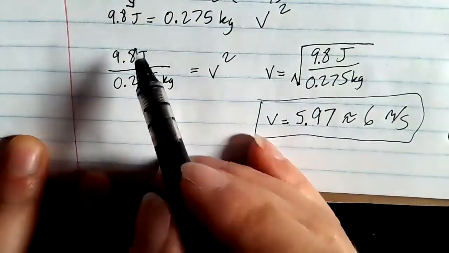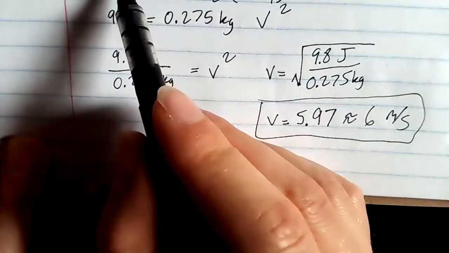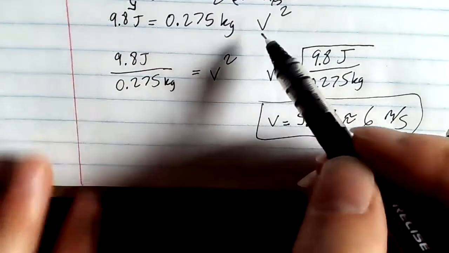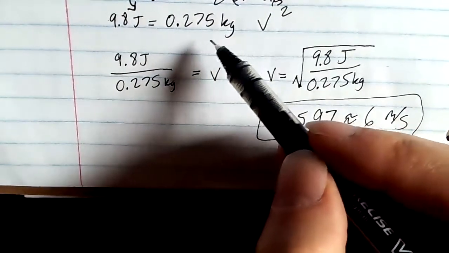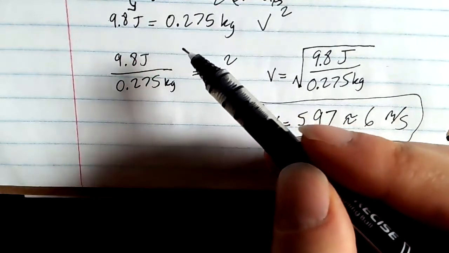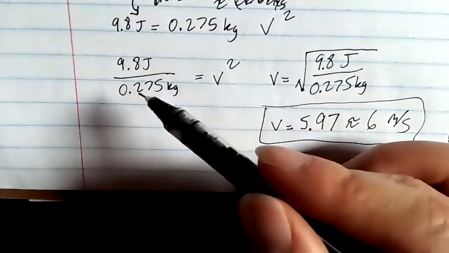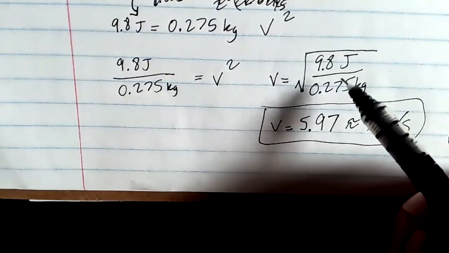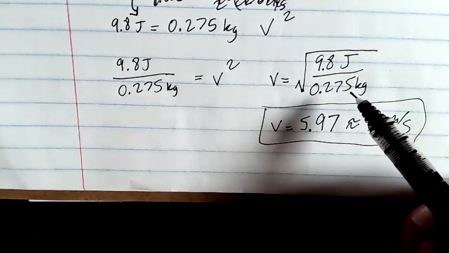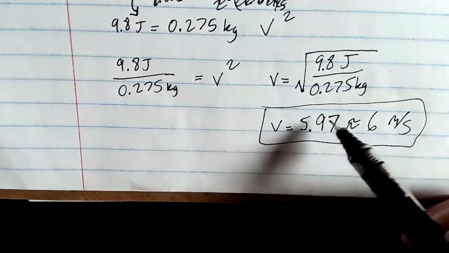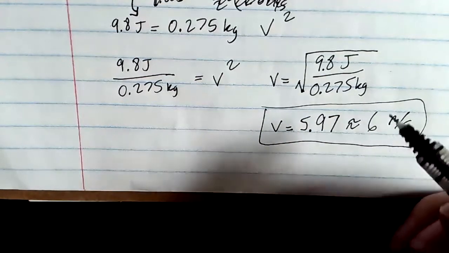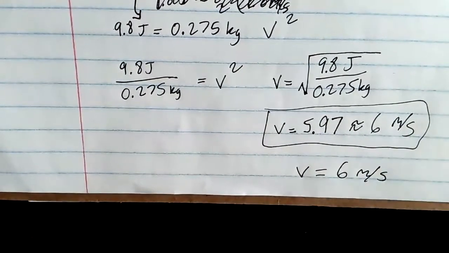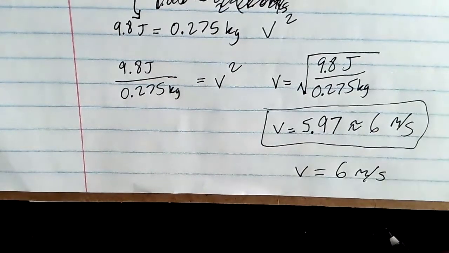I scribbled some stuff out, but we're back here. 1/2 times 0.55 kilograms is 0.275 kilograms times v squared. Then you divide both sides by 0.275 kilograms, and then you square root all of that. If you plug those numbers into your calculator, 9.8 divided by 0.275, you get v equals 5.97, which is about 6 meters per second at the point of impact.